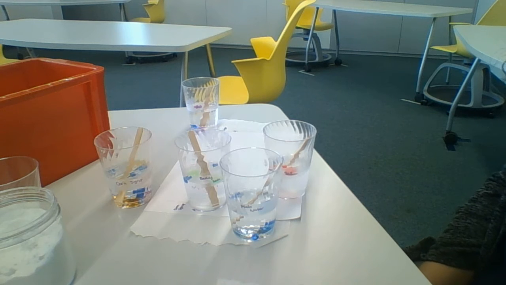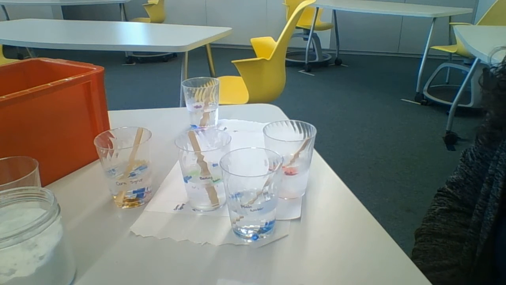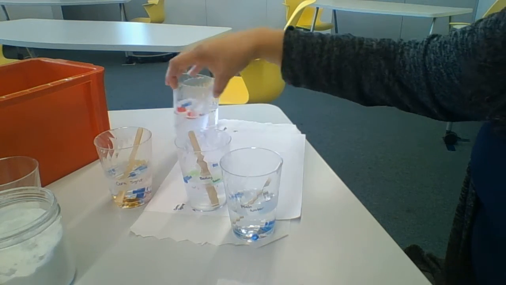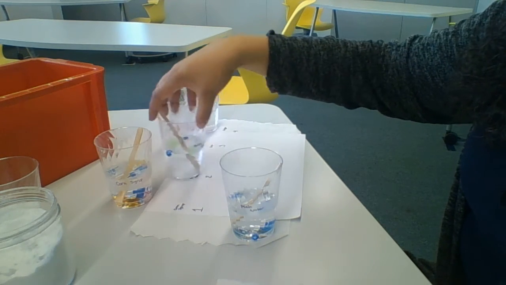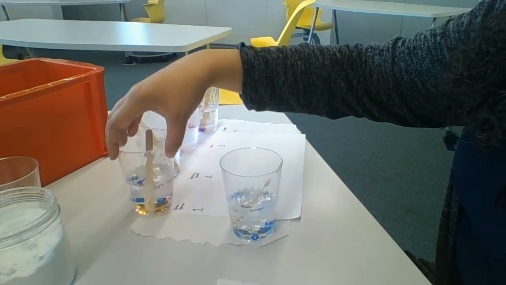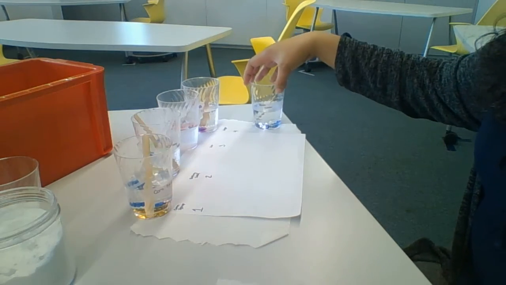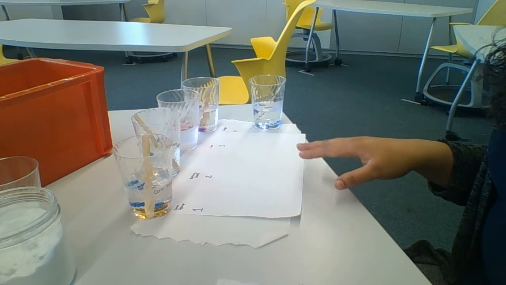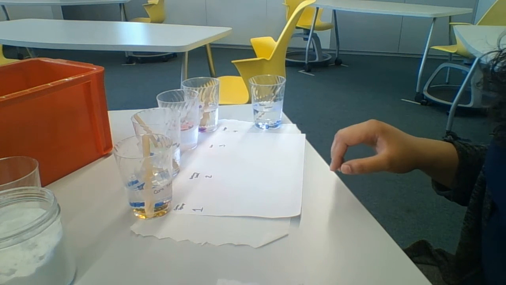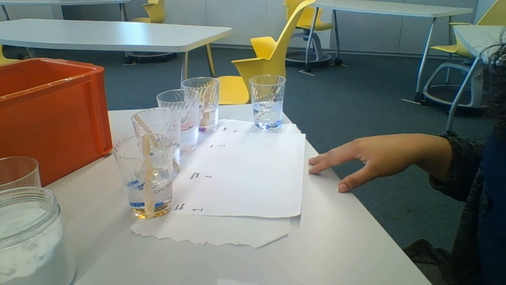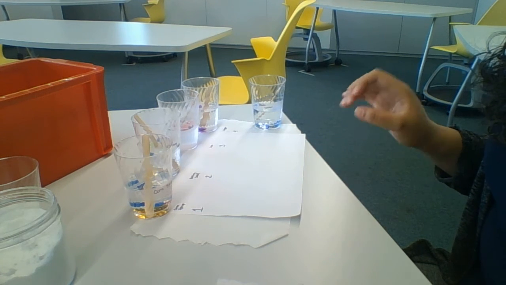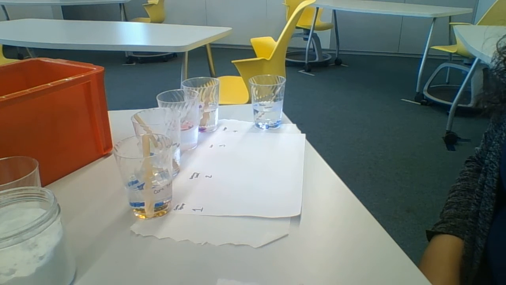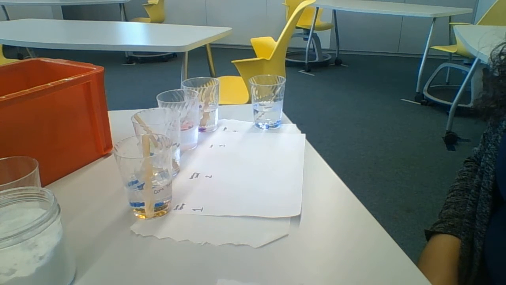And I have a last minute question for you guys. If we were to leave these mixtures with the rhinestones for 20 minutes, 30 minutes, an hour, up to 4 hours, do you think that they will be the same?